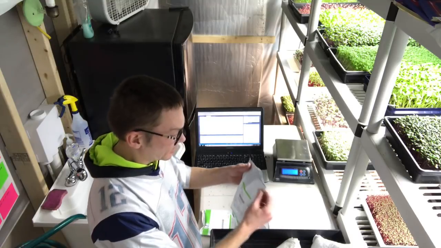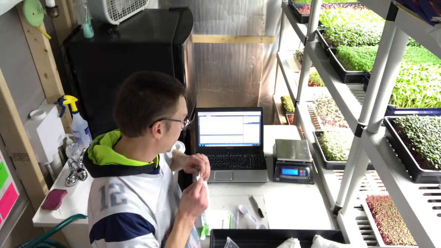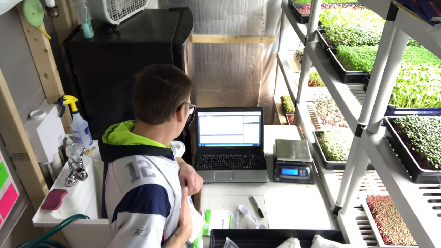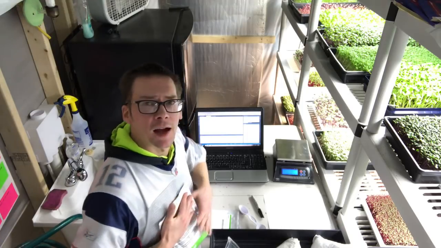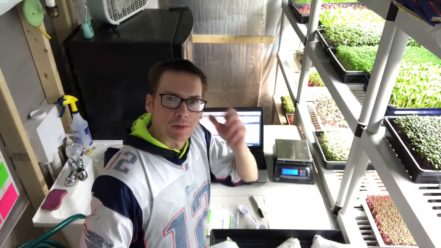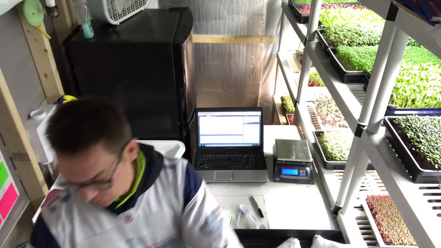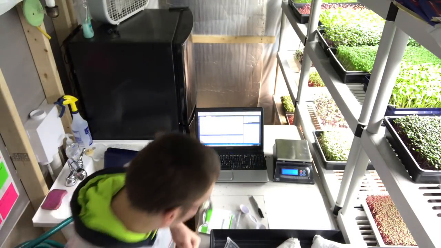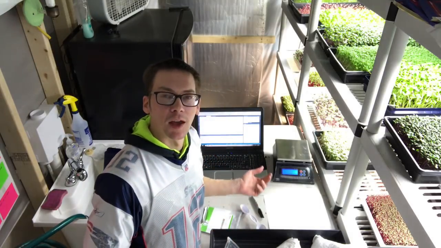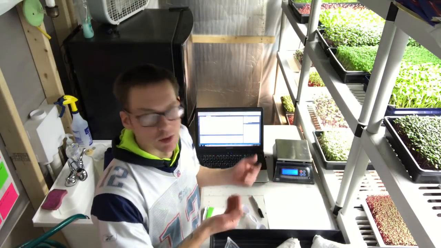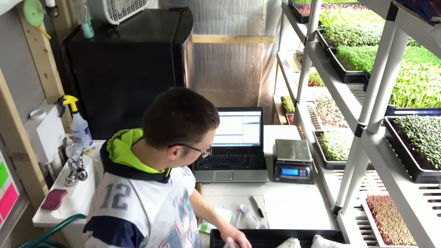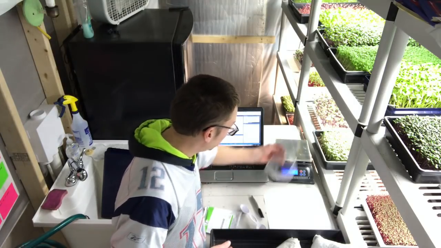For the cabbage, I have a yield in there that I'm expecting to get. Say that I'll get 8 ounces of product out of the 24 grams of seed. Some people might get more. Maybe you get 10, maybe you get 6, but this is just to get you close. All right, now we've got mustard.